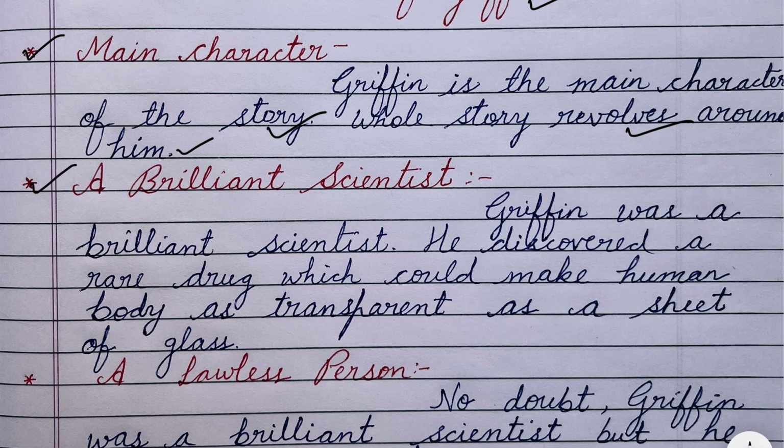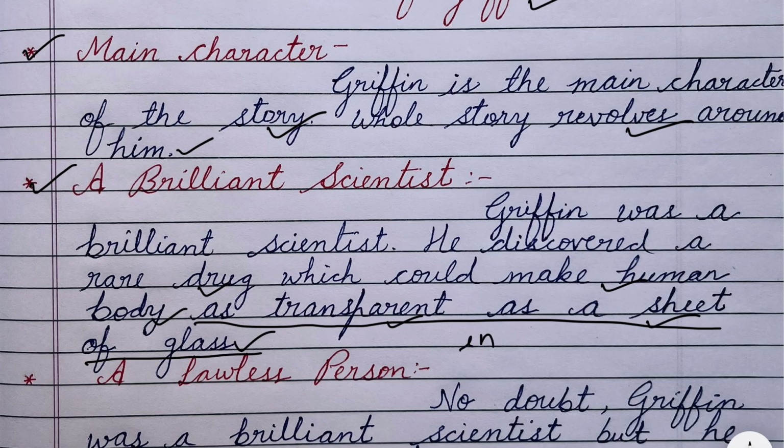Griffin was a brilliant scientist. He discovered a rare drug which could make the human body as transparent as a sheet of glass. You can replace this term with the word invisible only.